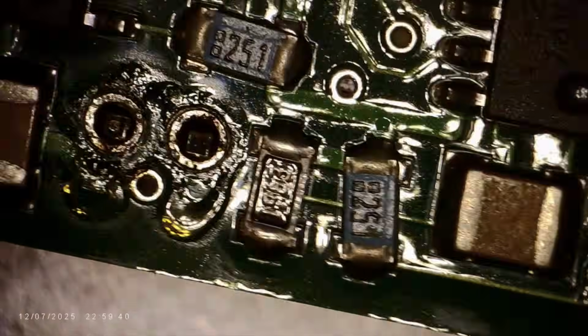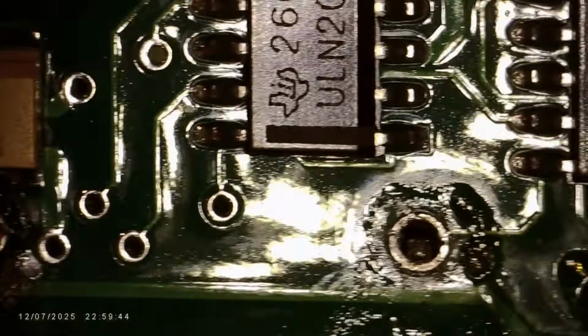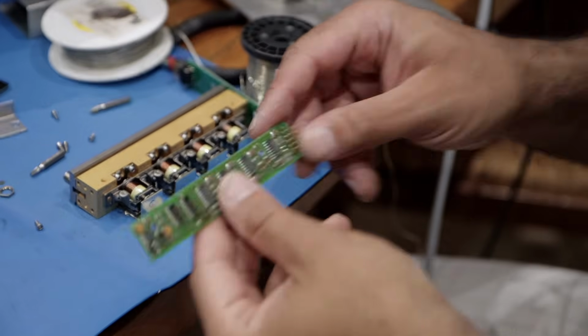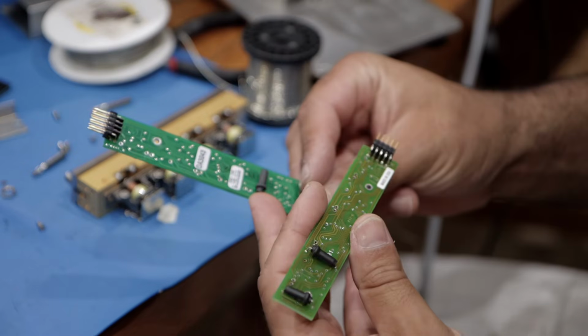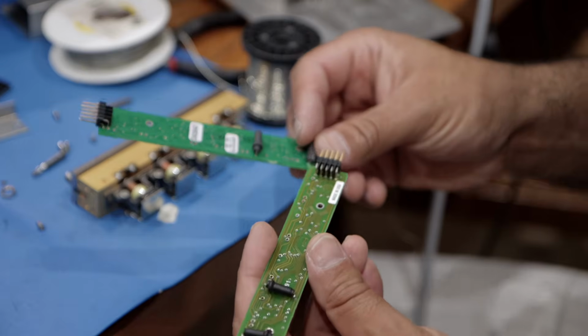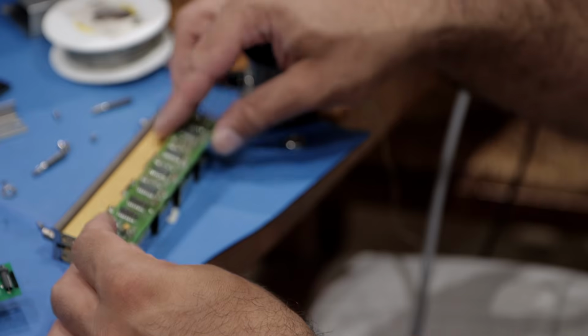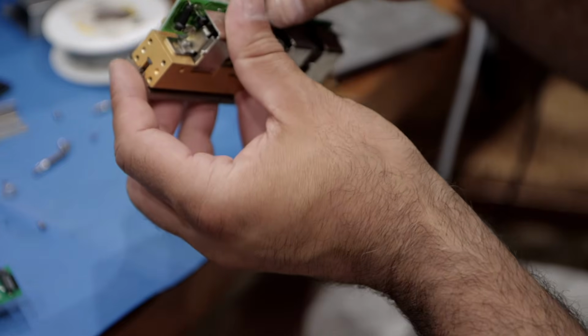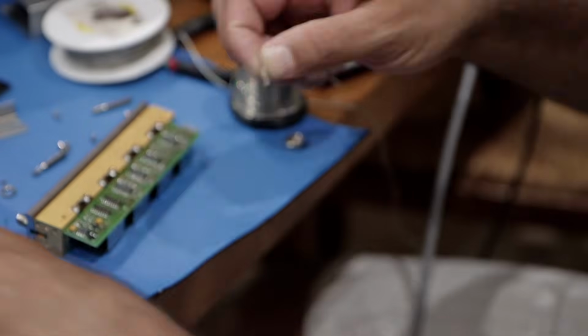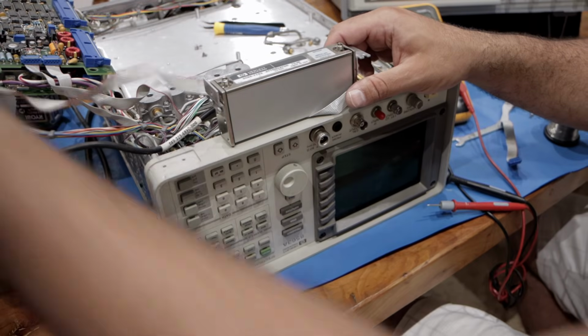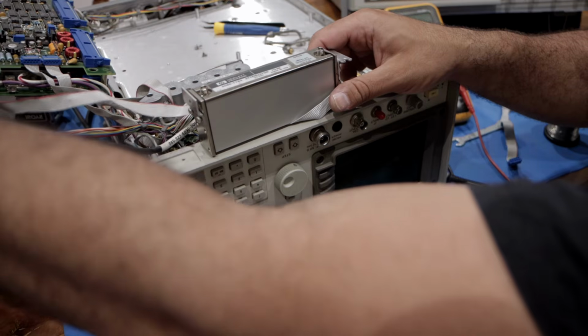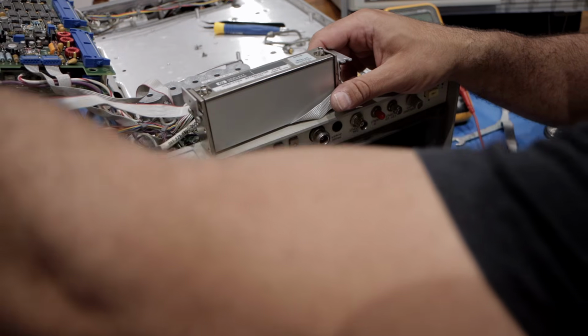Instead of wasting time diagnosing this board, I reuse the electronic board from the 8560A's attenuator and check if the most critical part, the attenuator pads, are still functional. Let's do the swap. I've reassembled the attenuator and reconnected the ribbon cable to test its functionality.